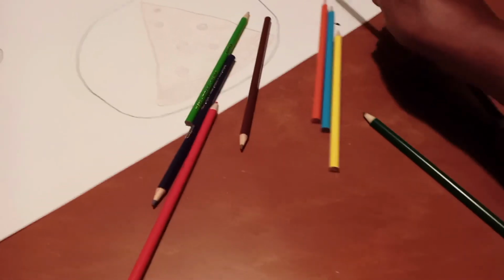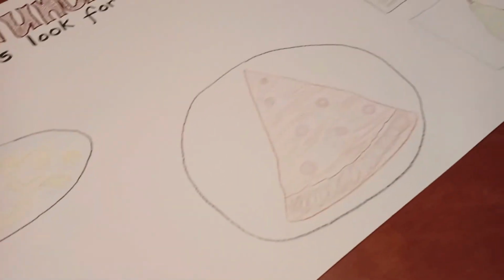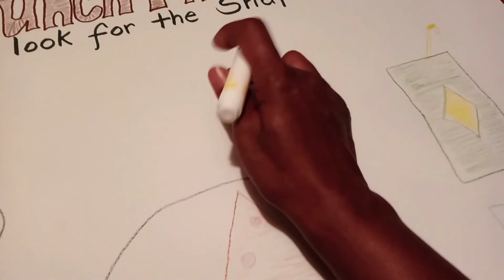I'm going to get a yellow marker. I'm going to move all these pencils because we're all done with them. And I'll put them over here. And now I will look at, let me move this. I will look at my yellow marker, and I have one more shape here.